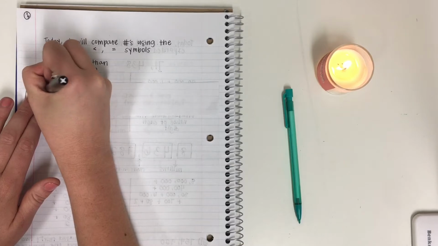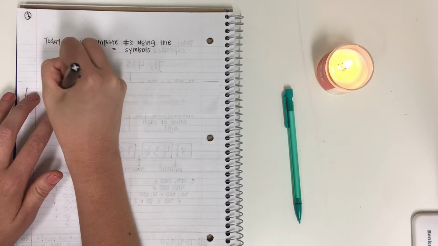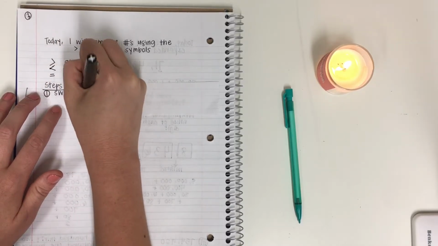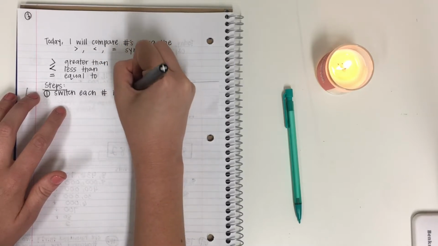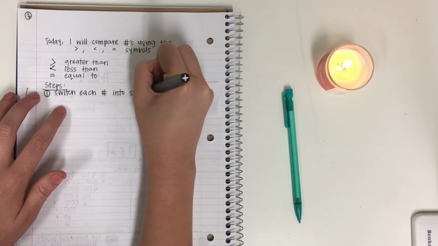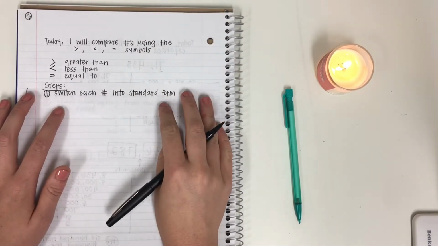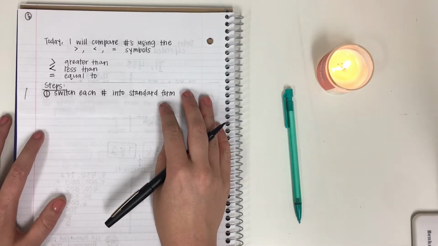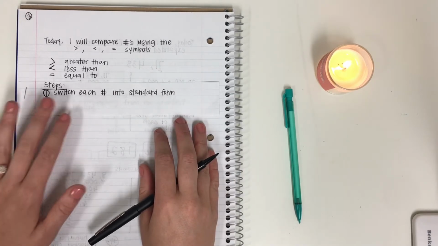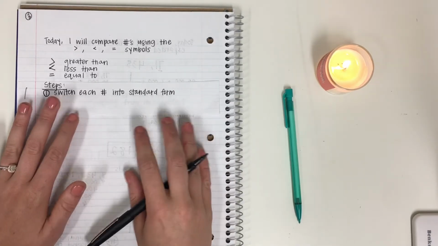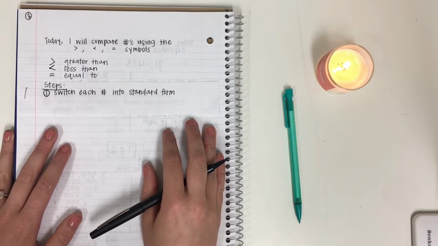So step 1, switch each number into standard form. So you might come across a problem where on one side you see a number in expanded form and on the other side you see a number in standard form. So I want you to make sure that you put each number into standard form, whatever form it's in, before you start comparing.